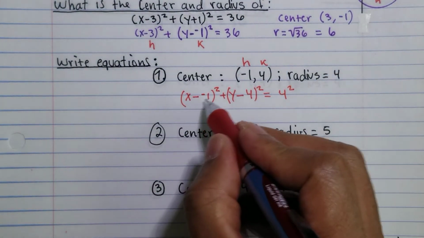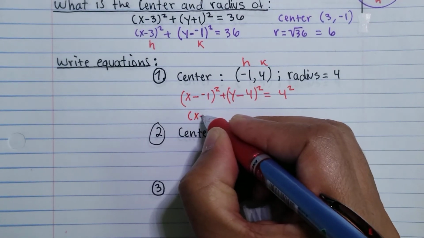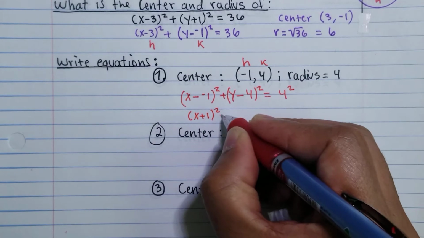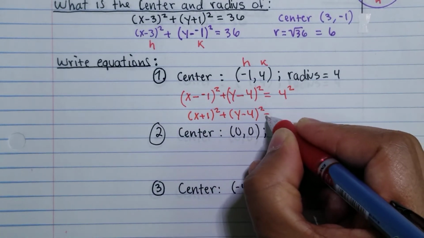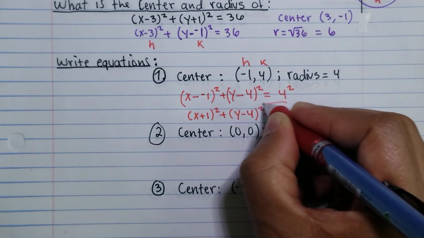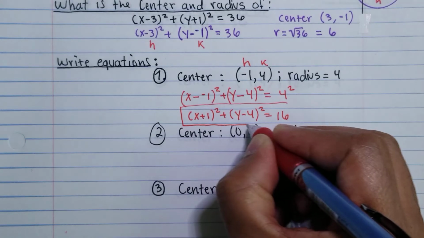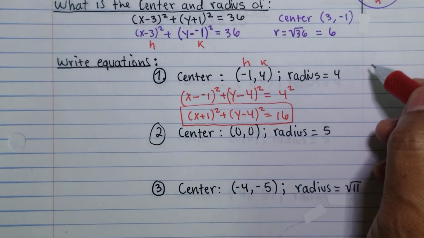So I'm going to simplify this. We know that this turns into a positive, so this is (x plus 1) squared plus (y minus 4) squared equals 4 squared, which is 16. So this is the equation of a circle with the given center and the given radius.